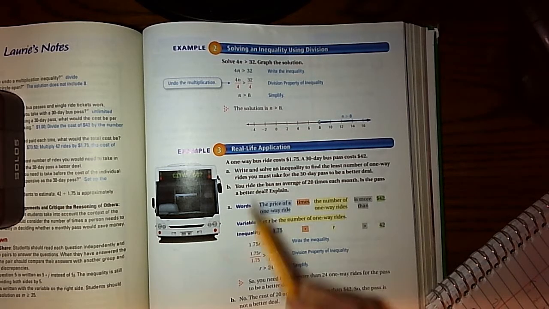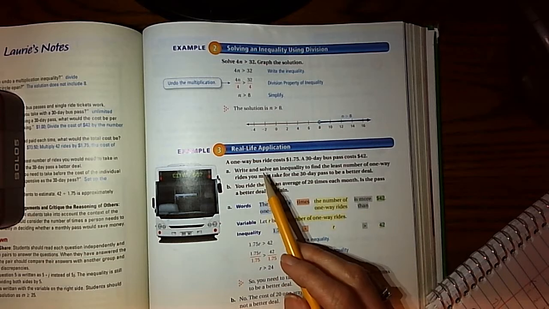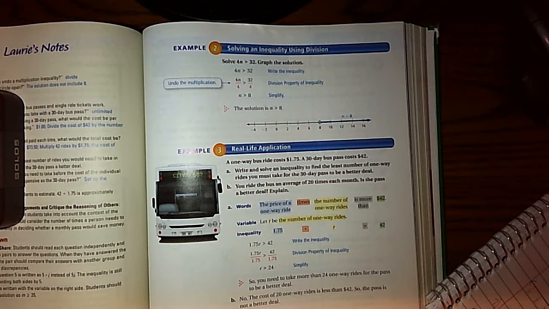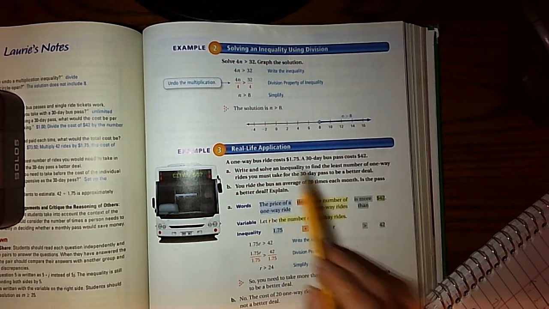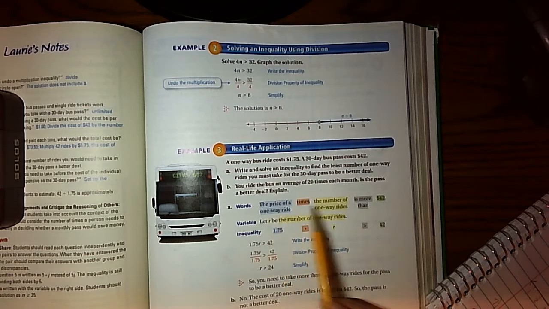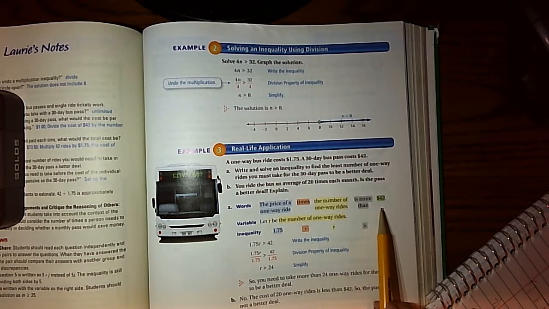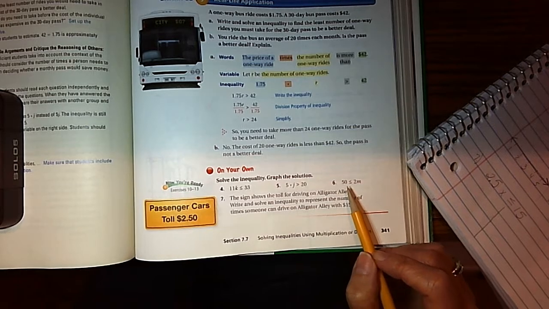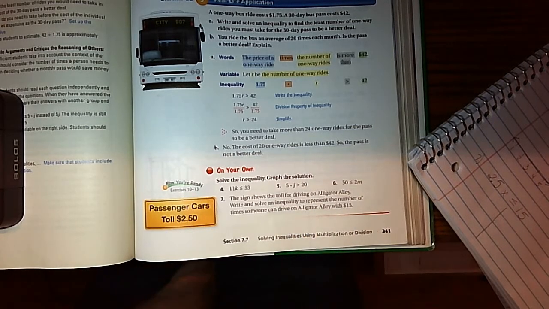Here is a real life situation about a bus ride. So I'm going to give you a minute again. If you want to pause, look through this, read this question, read it a couple times, look at the ways they use the color coding to kind of help you. But otherwise, I'm just going to go ahead and go over 4, 5, and 6. And then I'll go over 7 as well.